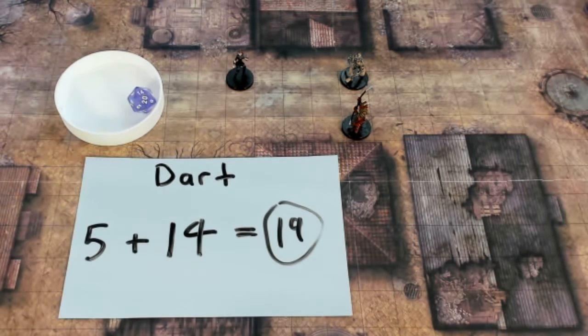That's why I only rolled one dice. And 19 is certainly greater than or equal to the armor class of the bearded devil, which has a 13. So we hit the target. Now we're going to do some damage.